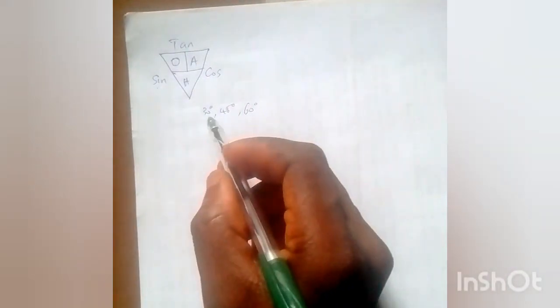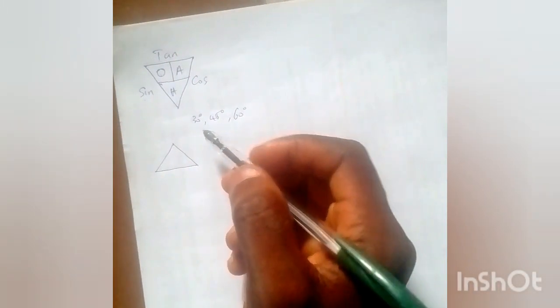So now for special triangles. Now I told you that we have special angles of 30 degree, of 45 degree, and of 60 degree. Now I'm going to show you two ways to actually memorize them. Now the first one, how do they get the formula? Now for the 30 degree, we know that the 30 degree is gotten from the 60 degree. Now this is your equilateral triangle. Each angle is 60 degree.